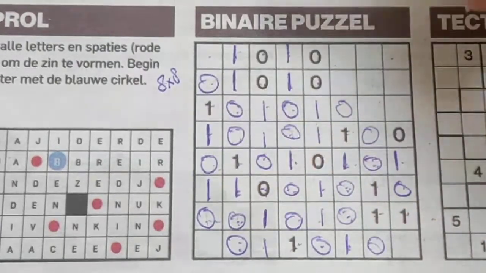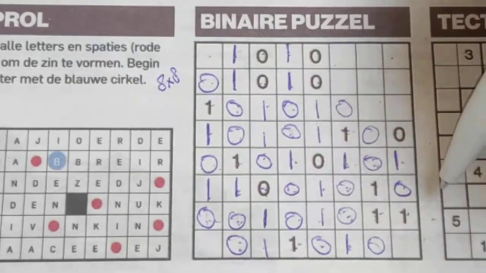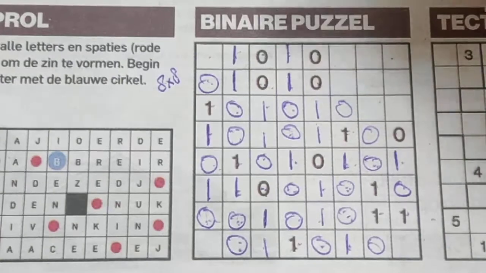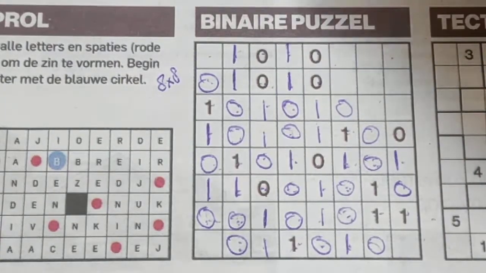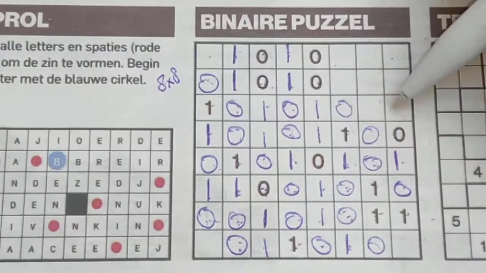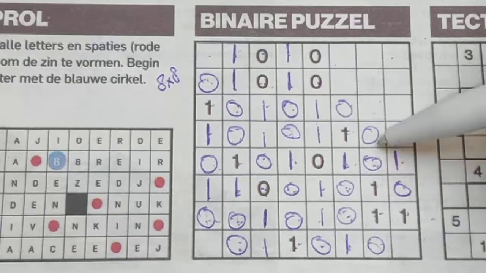I have to have made a mistake. 1, 2, 3 0s. 1, 2.